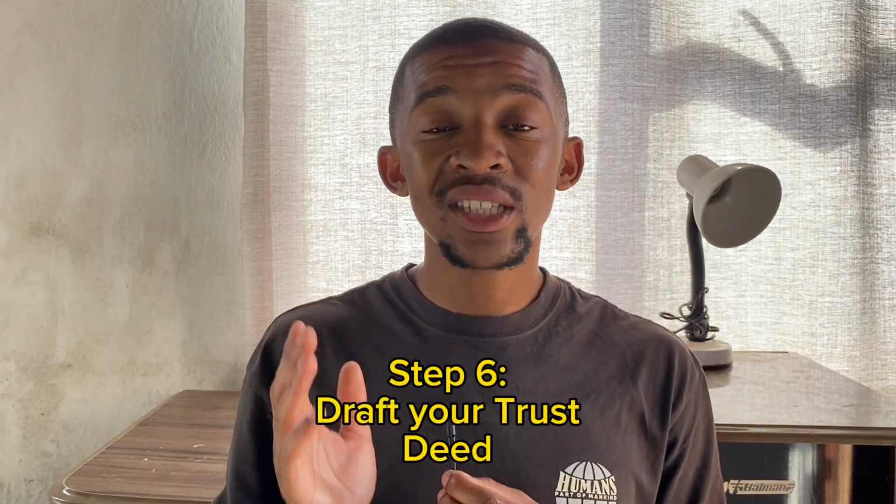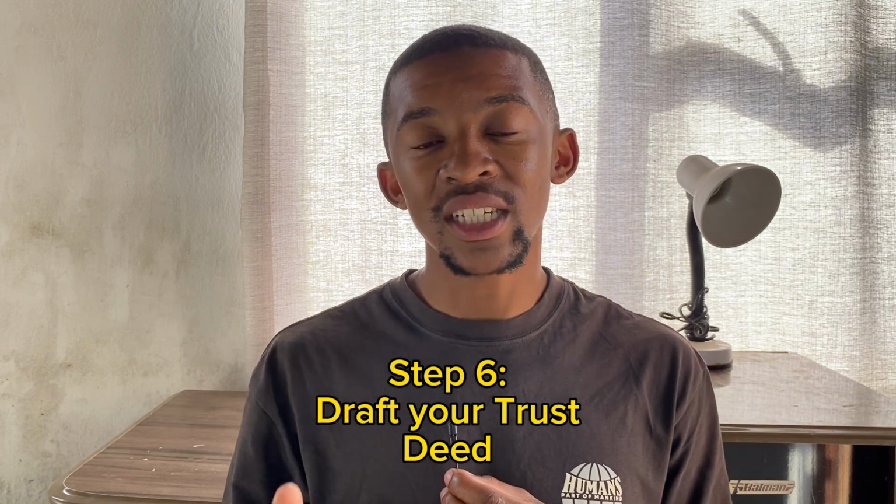Then step 6, now it's time for you to draft your trust deed. A trust is like a special plan you write down. This plan, called a trust deed, needs to be really clear. It explains everything about the trust, like what the people in charge, the trustees, can do, how they are paid, and how things in the trust are taken care of for the people who benefit, who are the beneficiaries. The trust deed also has the rules for how the trust runs, like meetings, decisions, and what to do if there is a problem.